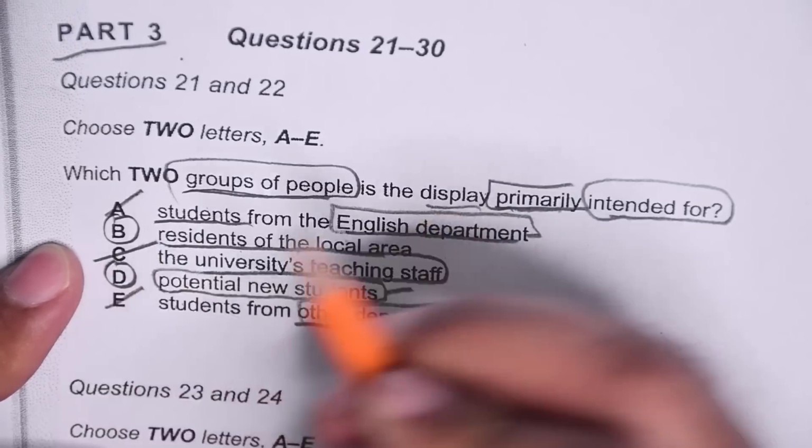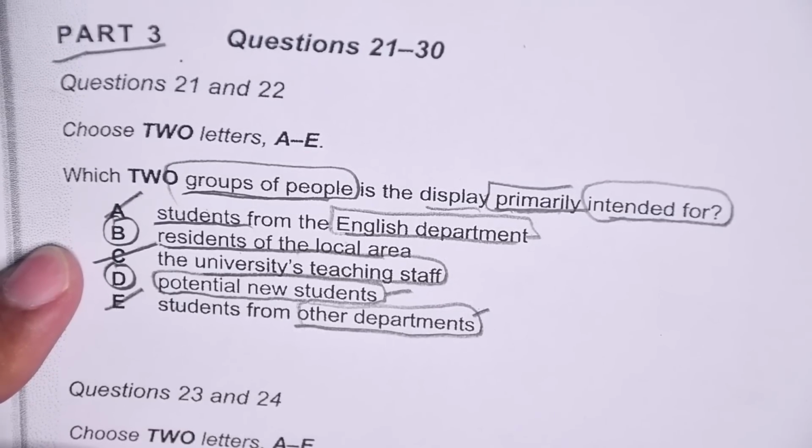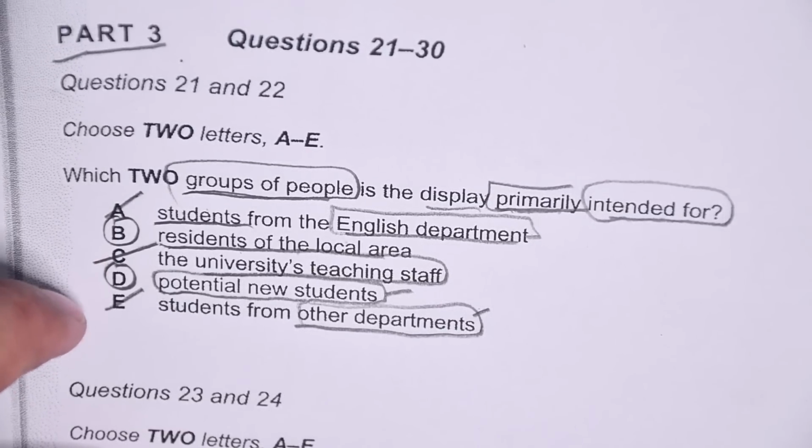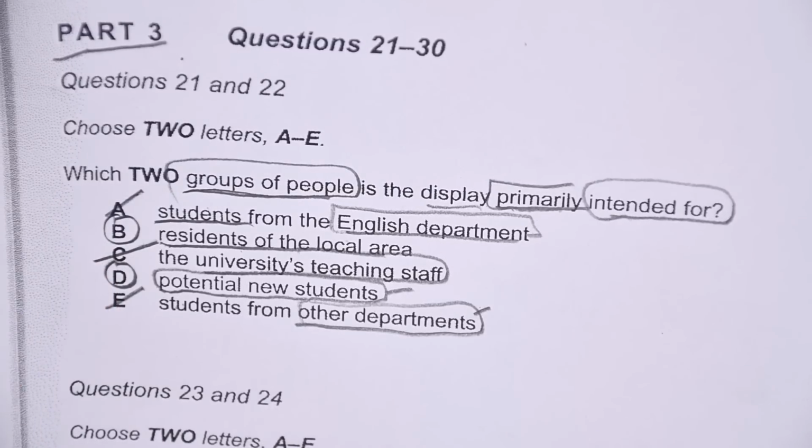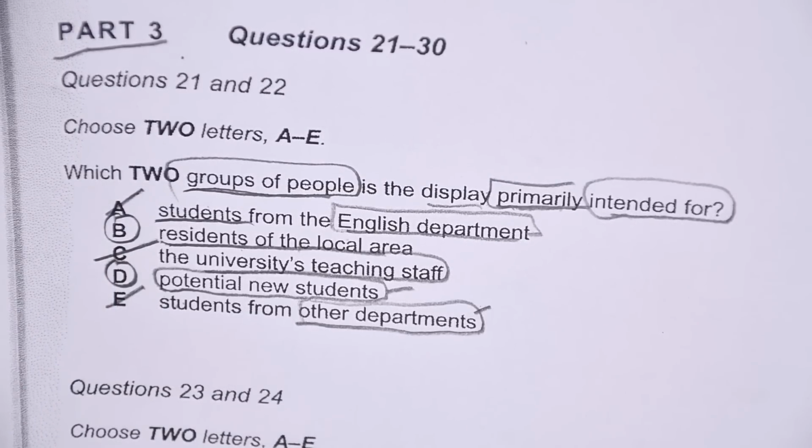So, they are not sure about it as well. See how the odd ones are out and the right ones are in. Okay, now let's move forward.